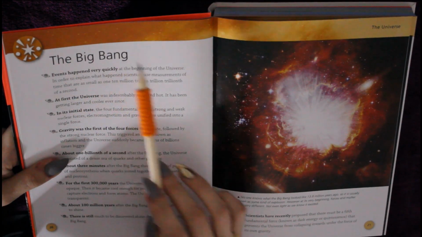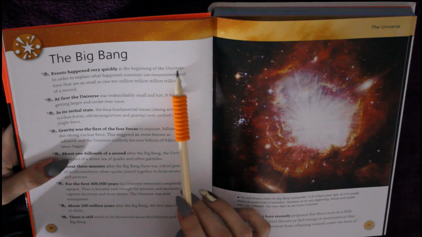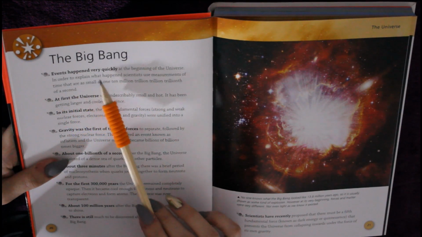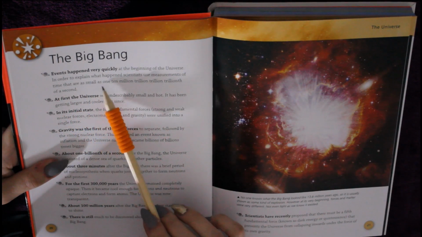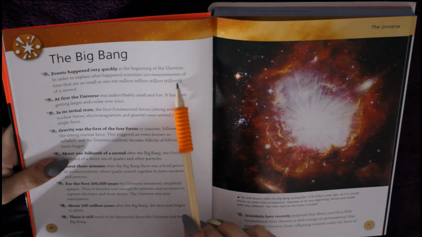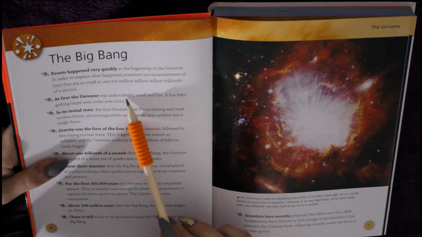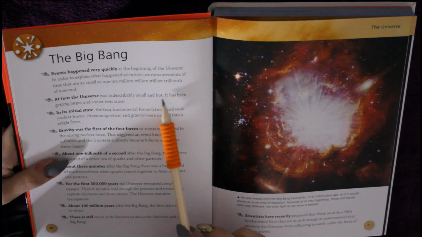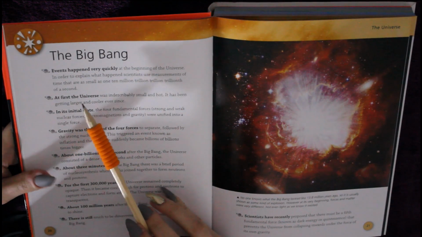The Big Bang. Events happened very quickly at the beginning of the universe. In order to explain what happened, scientists use measurements of time as small as 1/10 million trillionth of a second. At first, the universe was indescribably small and hot. It has been getting larger and cooler ever since.